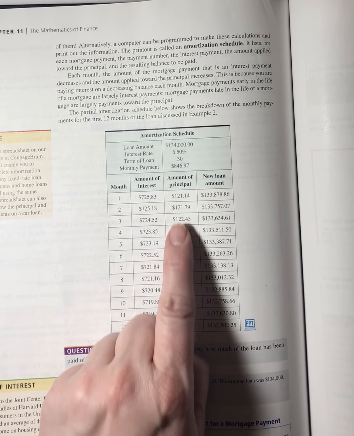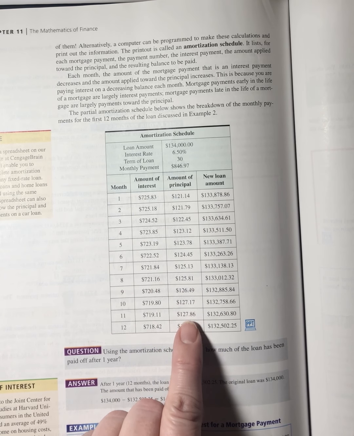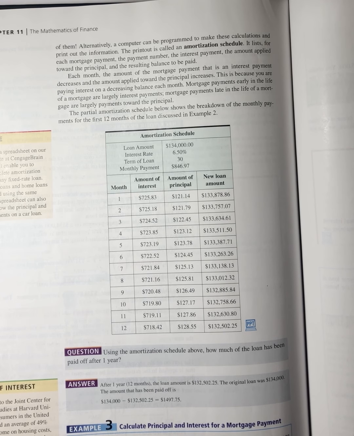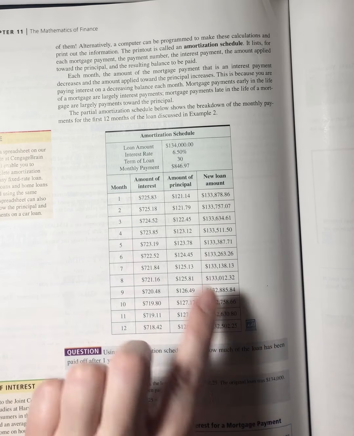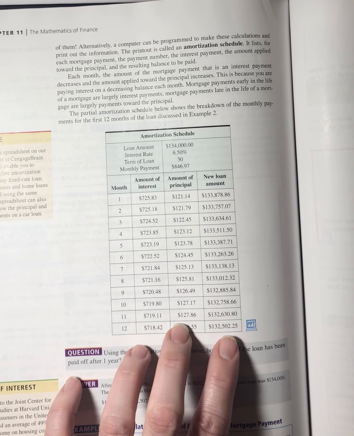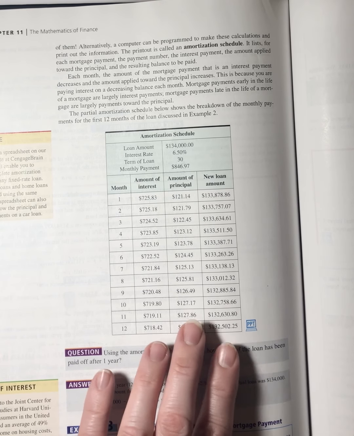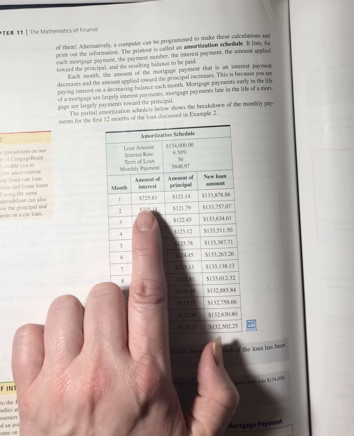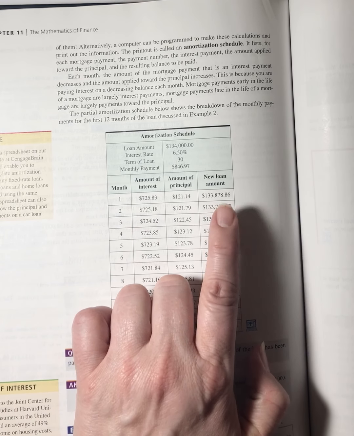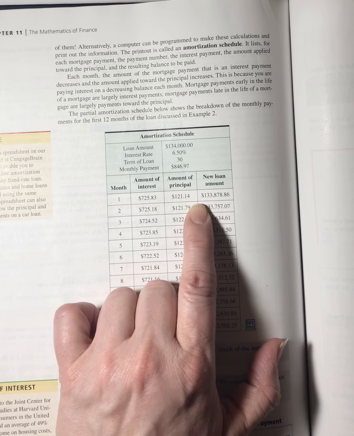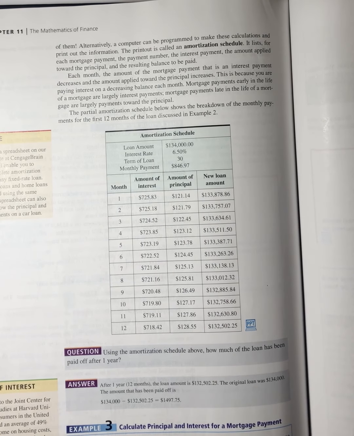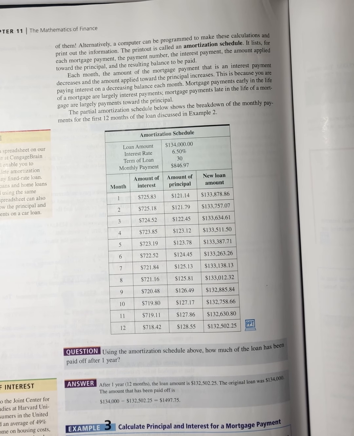And so over time, your principal is going to continue to increase until, again, you get down to that last payment and you get to pay off your loan. But this is called an amortization schedule, which breaks it down so that a person can see exactly how much of their payment is going towards interest and towards the principal, and then what their new loan amount is going to be after each payment. Okay?